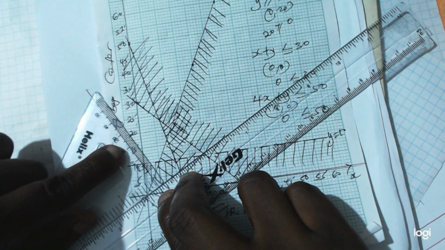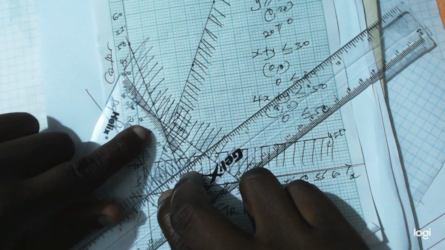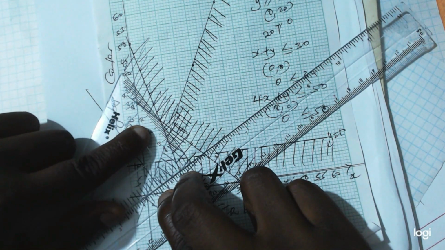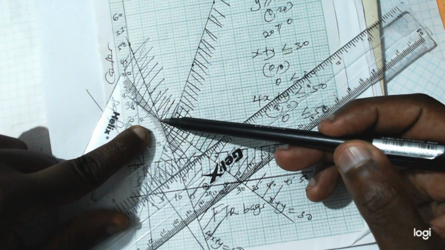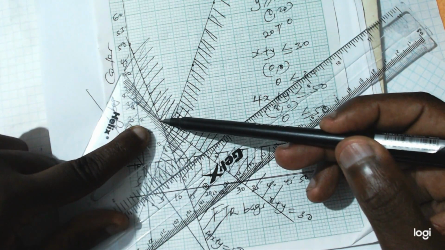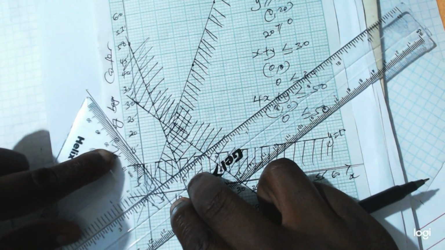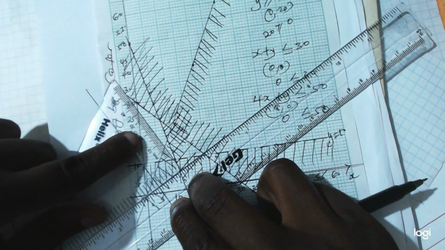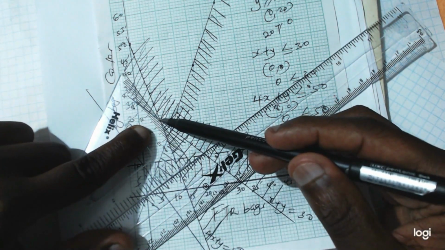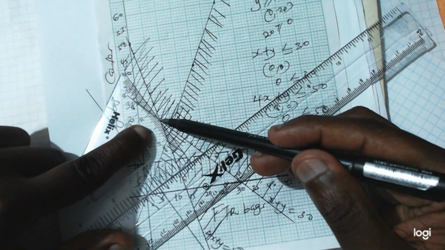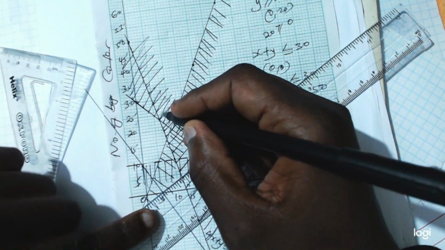Now as you move towards the required region, look at the set square as it leaves the required region. Check the last point that it touches as it leaves that region. This is the last point that the set square touches as it leaves the feasible region. Let me slide again. Check the last point that is touched. That will give us the maximum profit. So this is the maximum cost. So get the coordinates of this point.